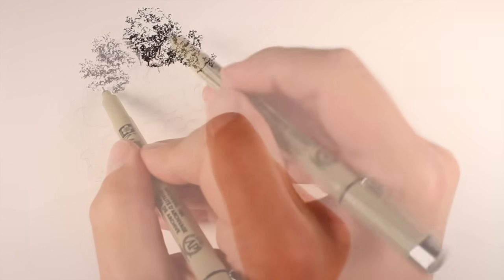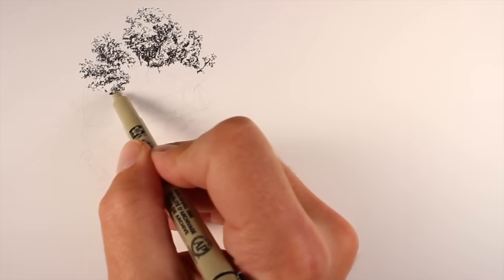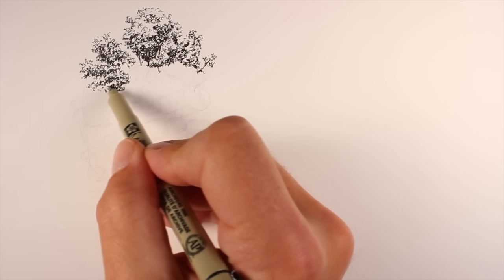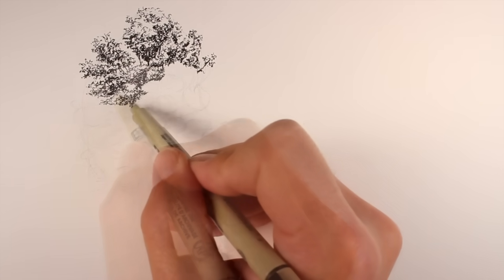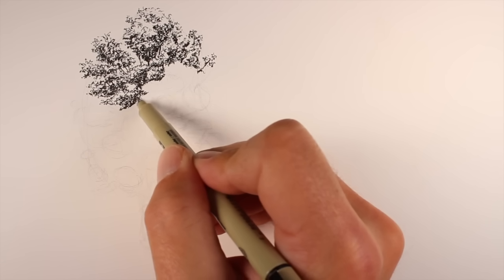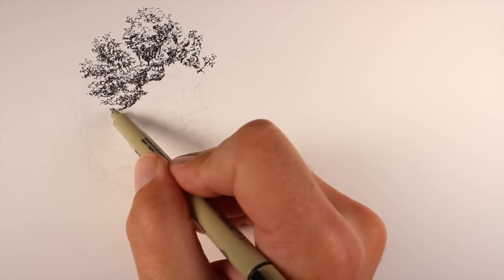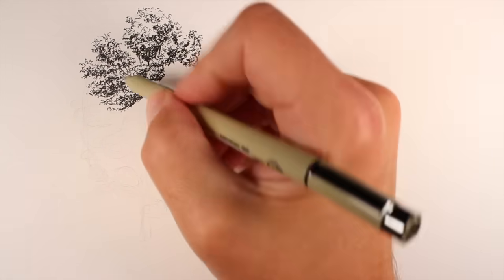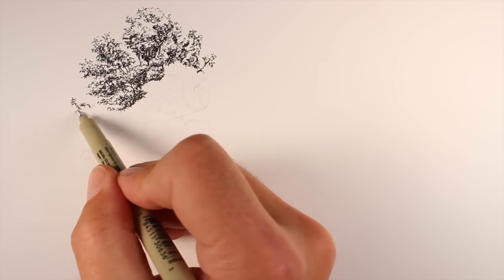As we go, we can create some indications of some of the branches peeking through in areas. It's also important to remember that there are going to be breaks in the tree where we can still see portions of the sky through the tree. So don't get too carried away here and fill up the entire space with textural marks.